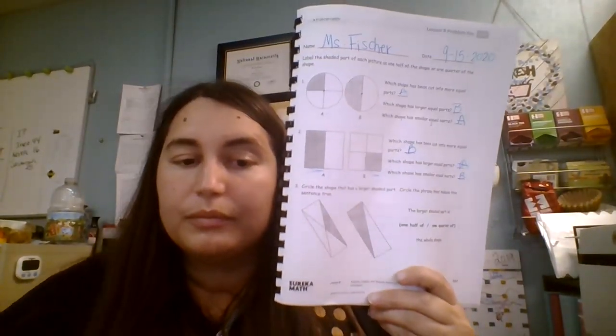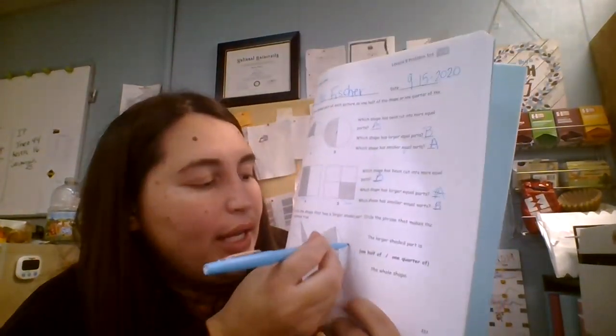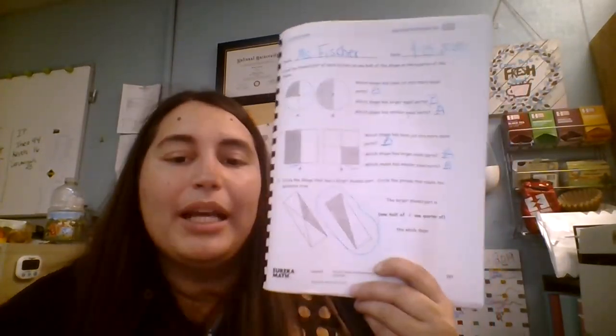All right, so let's look at this one. It says, circle the shape that has the larger shaded part. Circle the phrase that makes the sentence true. So what we're doing is circling the part that has most of it colored in. Is half more or is quarter more? Half is more. Half is more than 1/4.